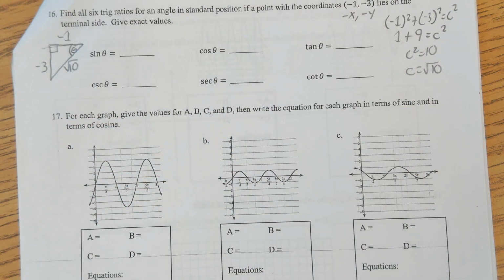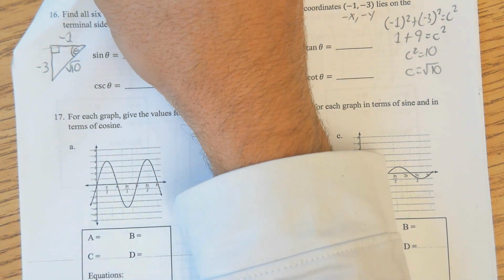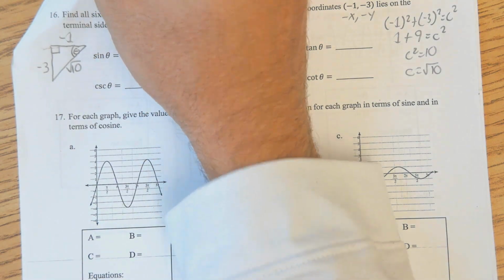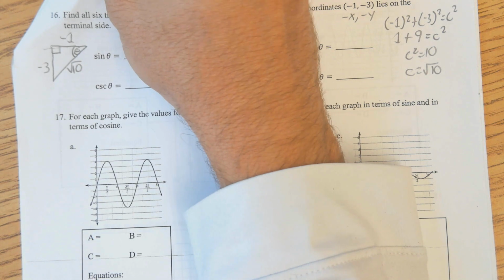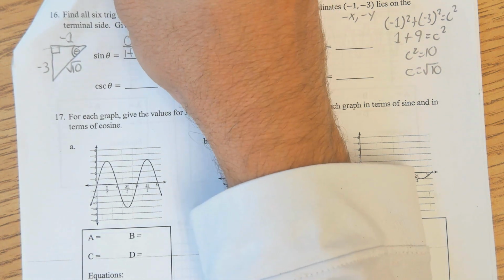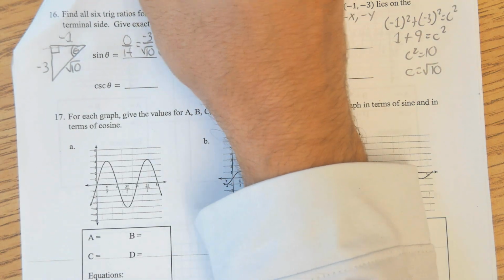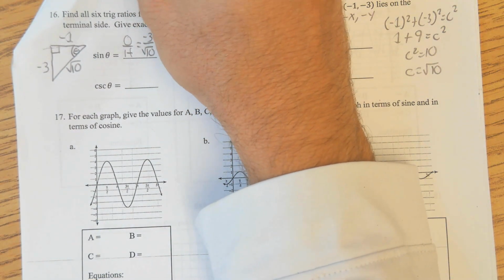So there you go. So your hypotenuse is that. So now opposite over hypotenuse here. Opposite over hypotenuse. So that's going to be what? That's going to be -3 over root 10. Rationalize both. Top and bottom there, and you're left with just -3 root 10 over 10.